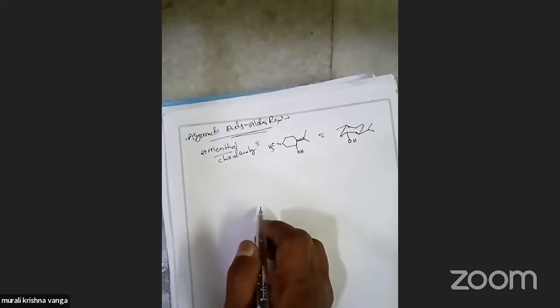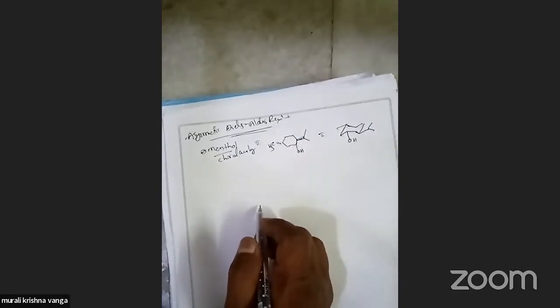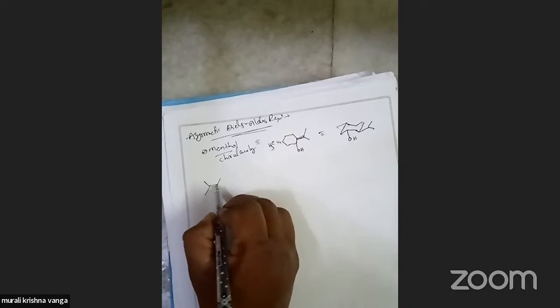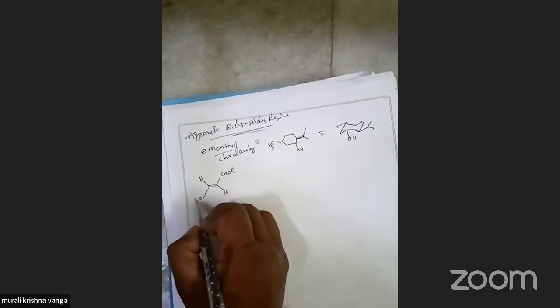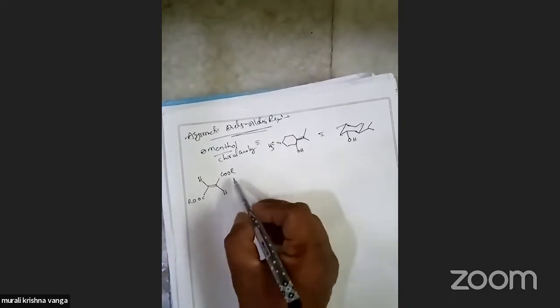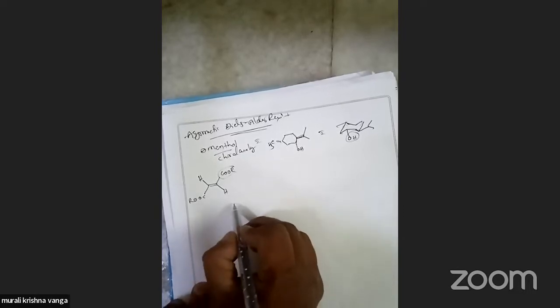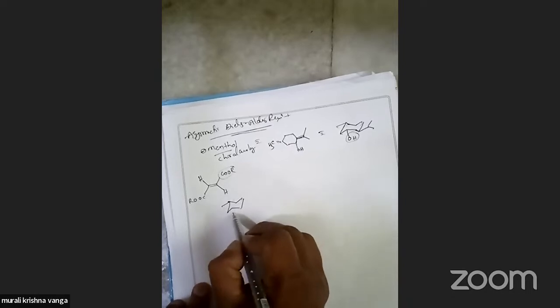And the Diels-Alder reaction. For this Diels-Alder reaction, we take a dienophile. This is a dienophile. This ester and this alcohol react, and they form another ester.